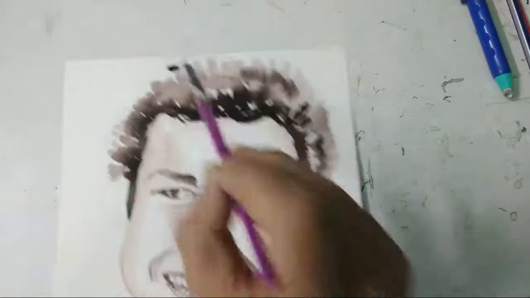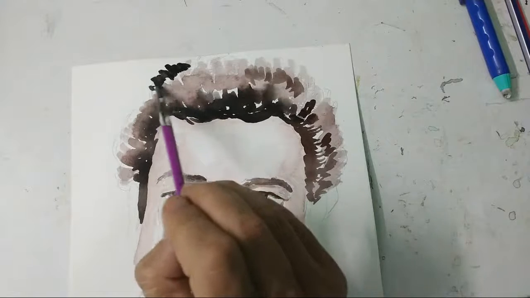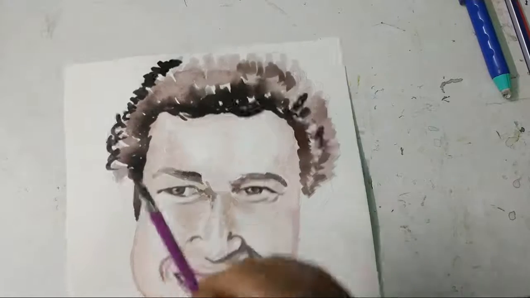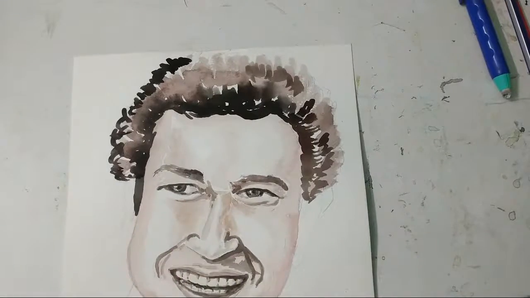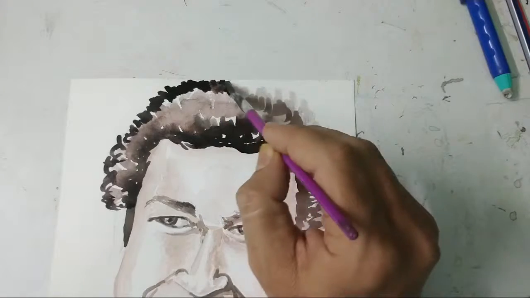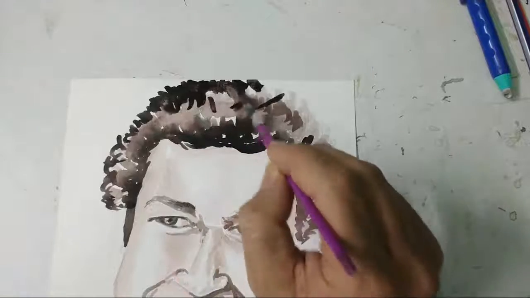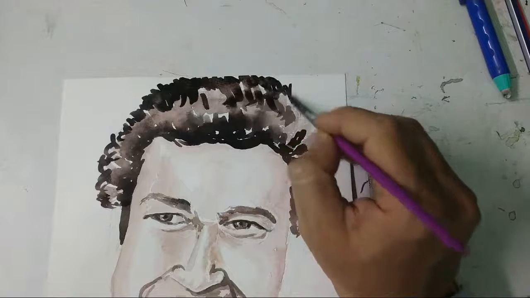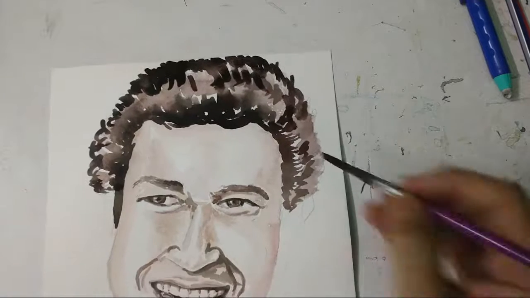Now the upper area I have to show that the hair are curly, therefore I am doing it this way. We fill the color and we move the shading like this.